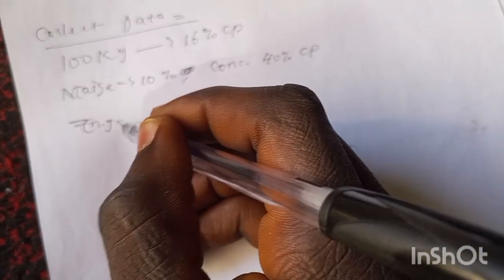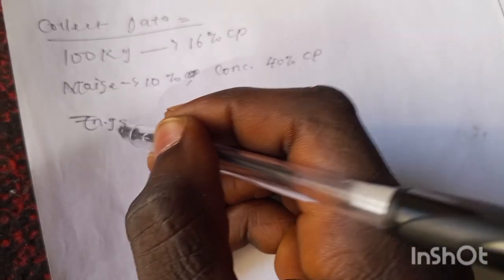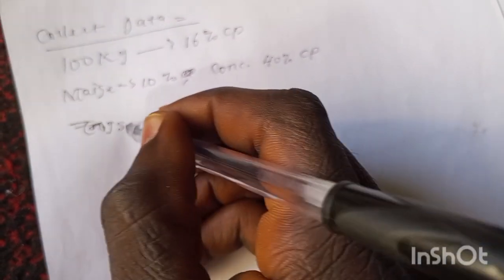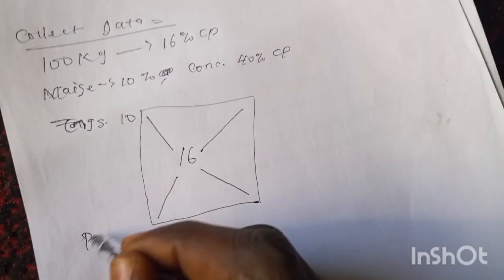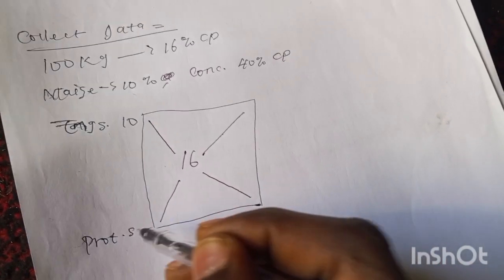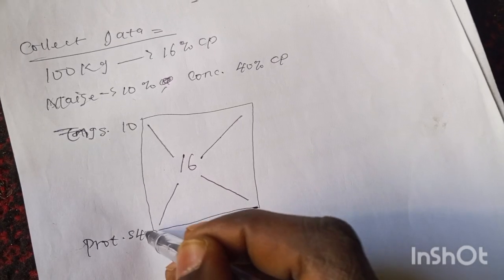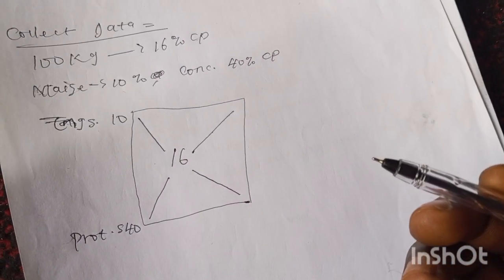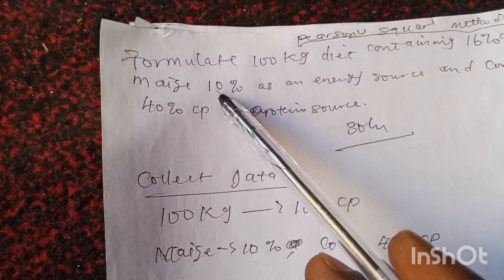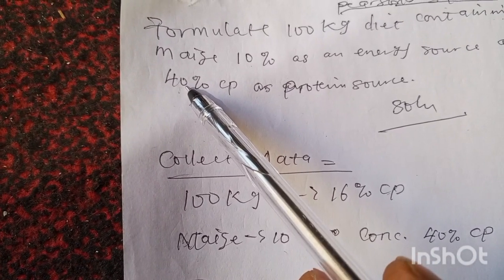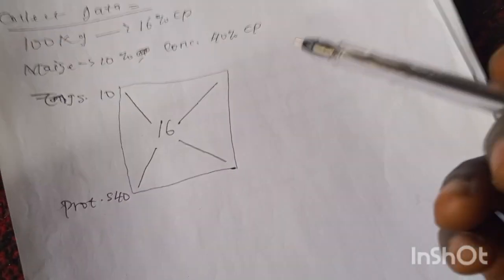Remember, I'm using just my energy source. Energy source to be 10. Protein source to be 40. I hope you are all getting it. This is the 10 here for maize, which is the energy source. This is the 40 here for concentrate, which is the protein source. So I'm going to be calculating it now.